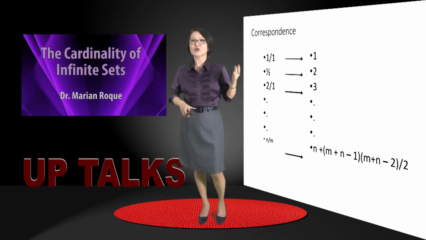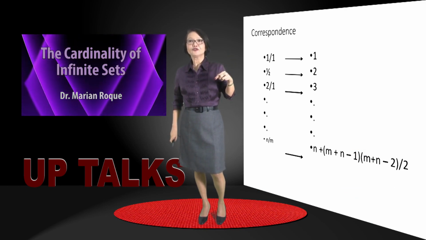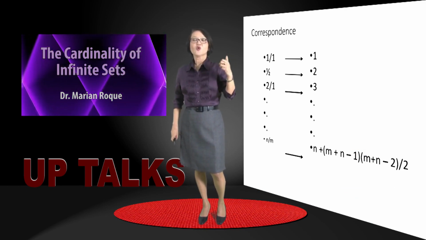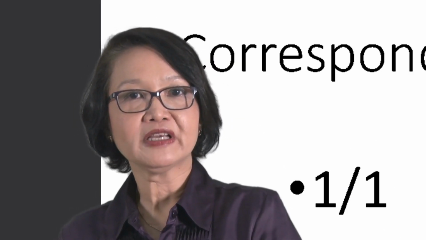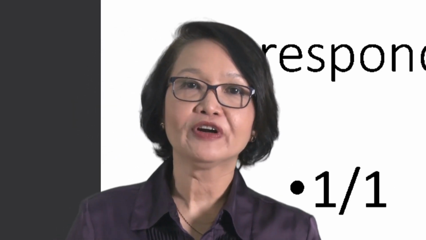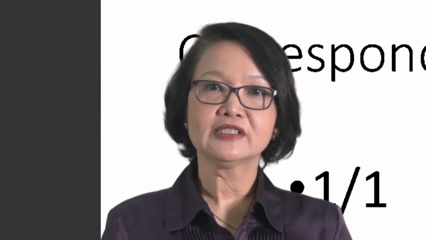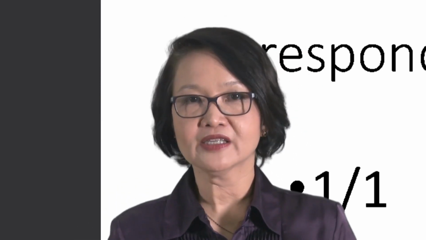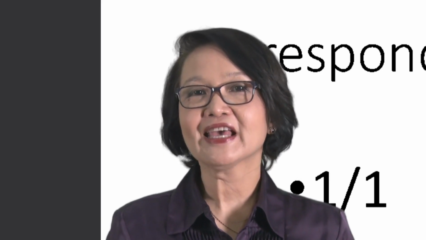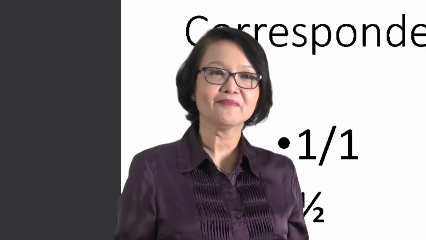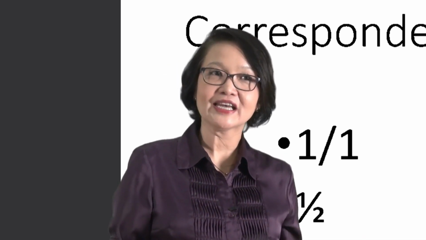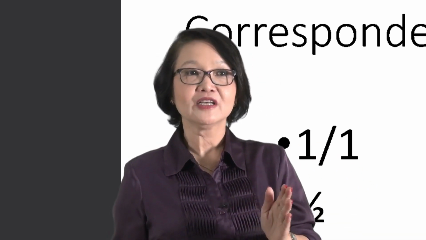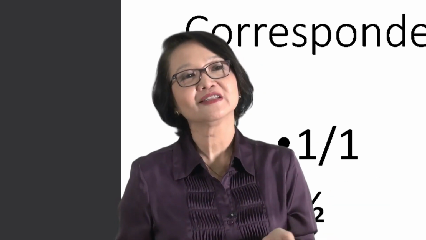If you do it this way, take note that 1 over 1 will be mapped to 1, 1 over 2 will be mapped to 2, 2 over 1 is mapped to 3, and in general, n over m is mapped to something not simple: n plus the quantity (m plus n minus 1) times (m plus n minus 2) over 2. A bit complicated, but it works. And this is a one-to-one correspondence. So what does it mean? Aleph null times aleph null is still aleph null.